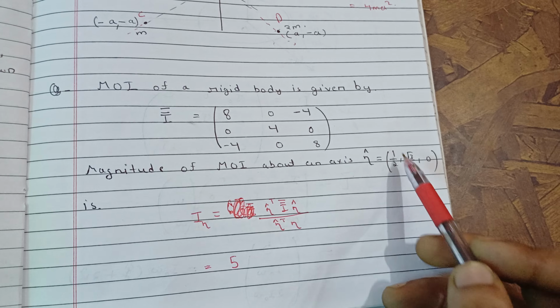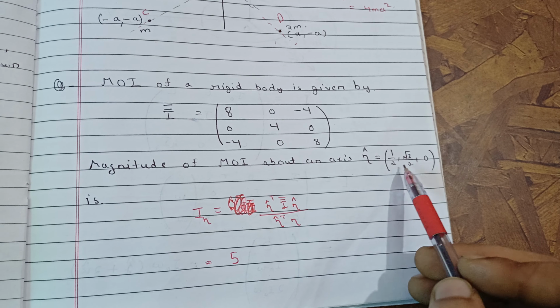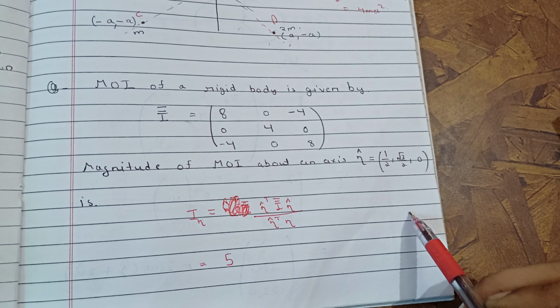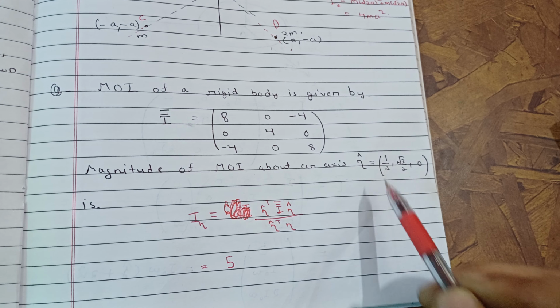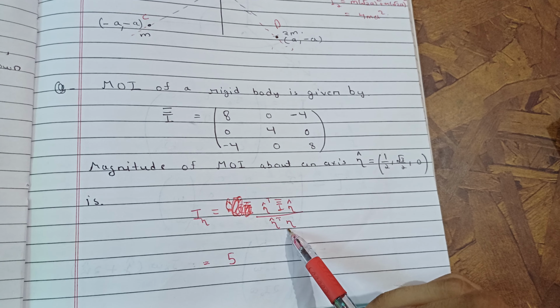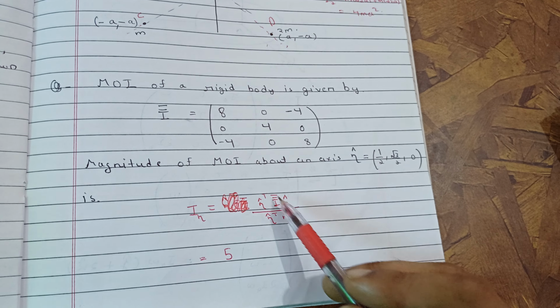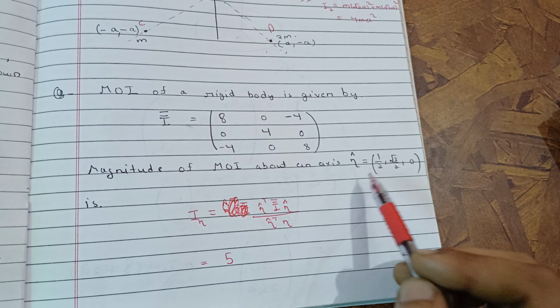Consider this axis as a column vector. They will give it to you like this, but you will take it as a column vector, and take the transpose. The transpose will be this right here, then the tensor which is given, and then that column vector right here. Solving this will give you your moment of inertia along that axis.